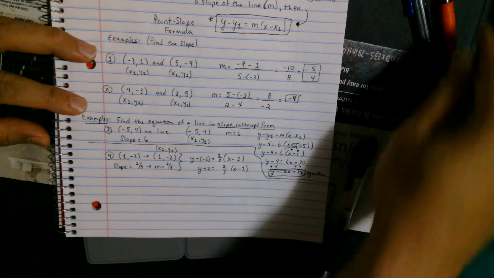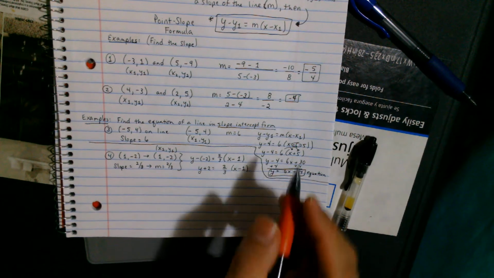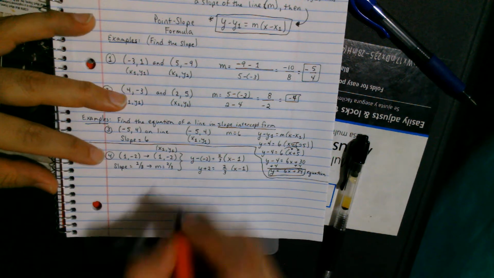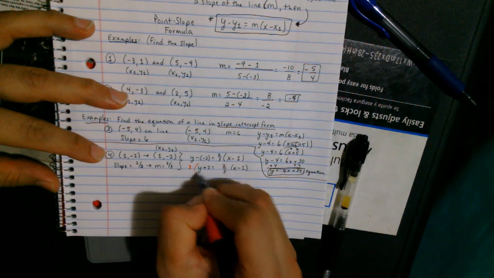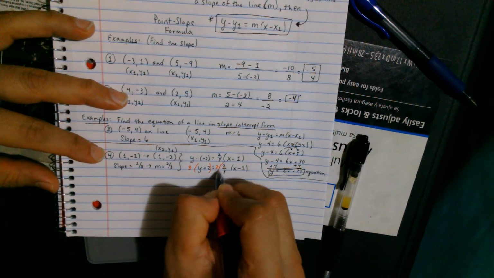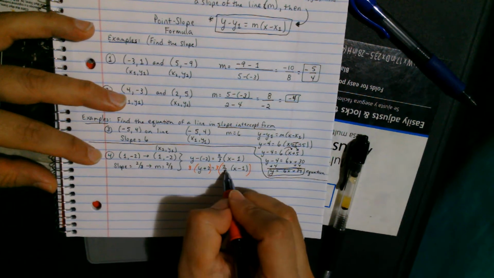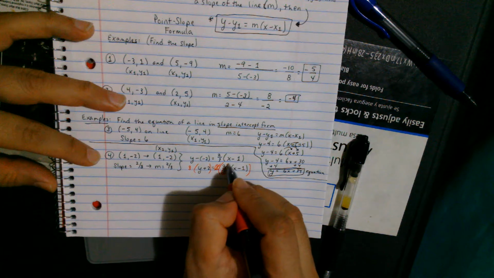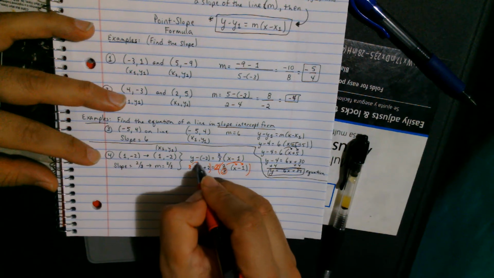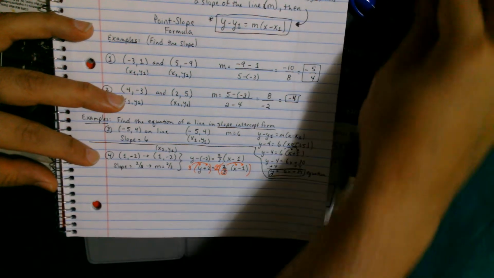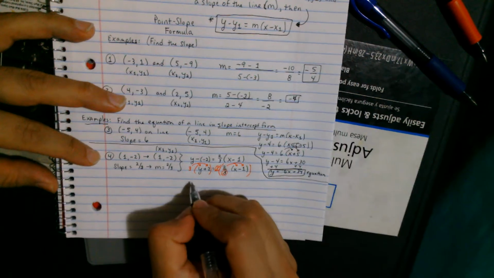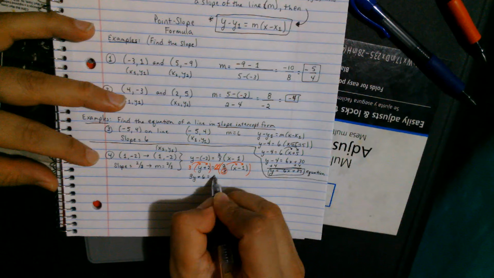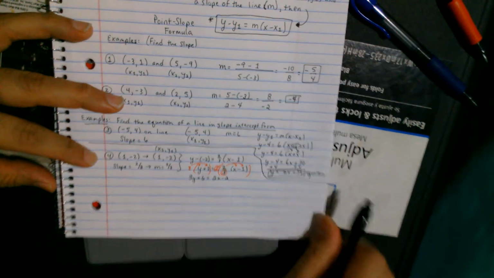Now, normally what we do is like the previous problem, we distribute the 2/3. I know some people don't like to mess with fractions, neither do I. So I'm going to try something a little different. I'm going to multiply both sides by 3 to cancel this 3 down here. And I'm going to distribute what survives. So 3y plus 6 equals 2x minus 2.